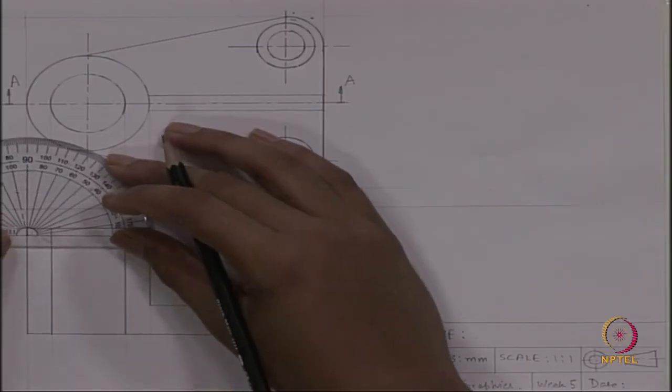So, you have already been asked in the class how to draw the lines. For that, first I have to choose a 45-degree angle, because we use a 45-degree angle for this.